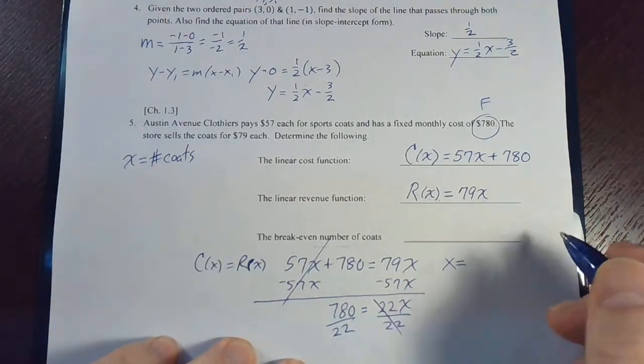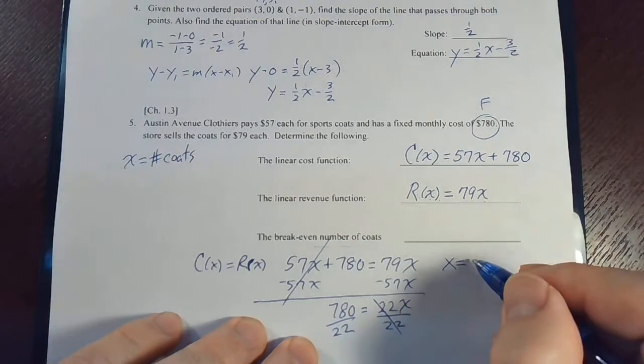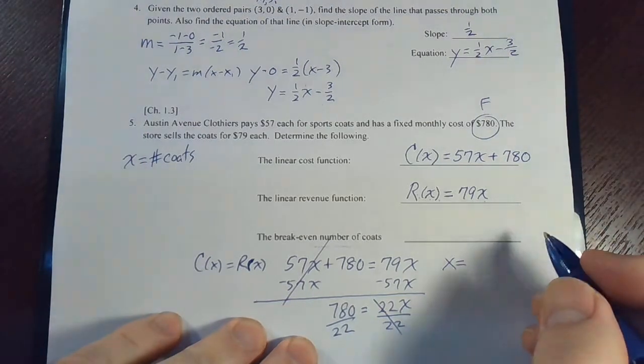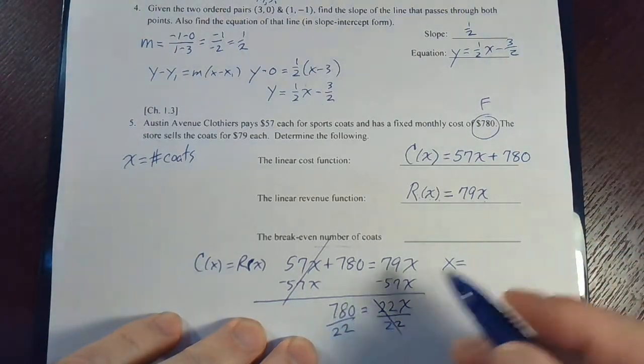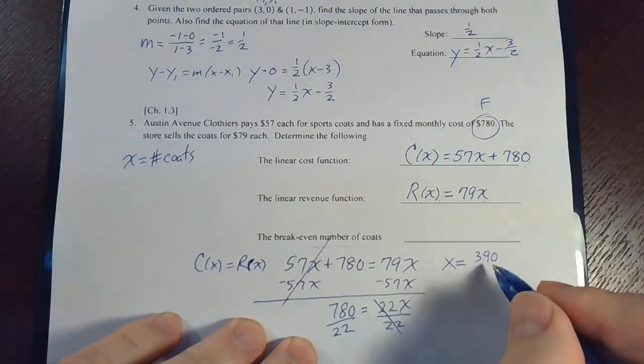X equals, I don't have my calculator handy, so what I'm going to do is, I know that 2 goes into both of those numbers, so I'm going to divide both of these by 2. Be 390 over 11.